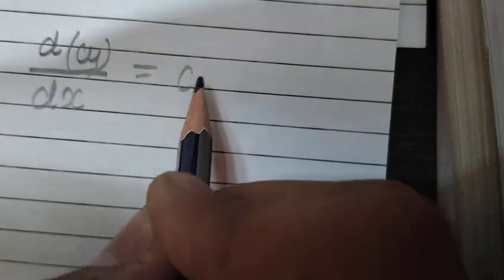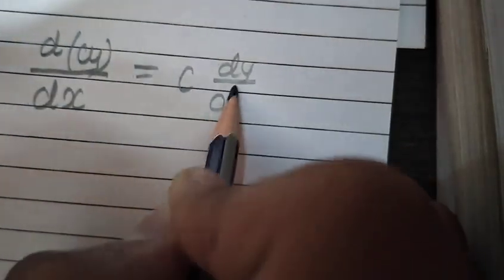Before starting numericals, we have a few rules for solving these derivatives, differential coefficients. Suppose C here is a constant, we can write it like this.